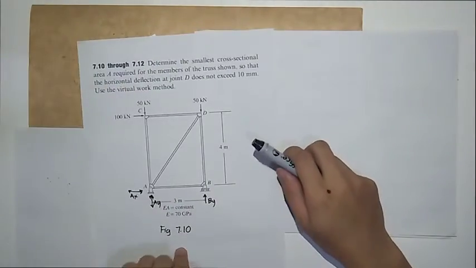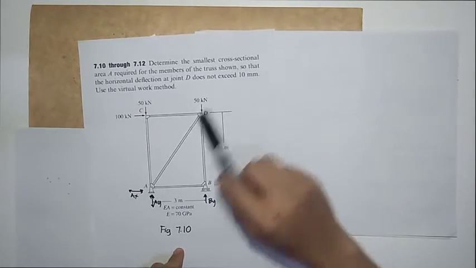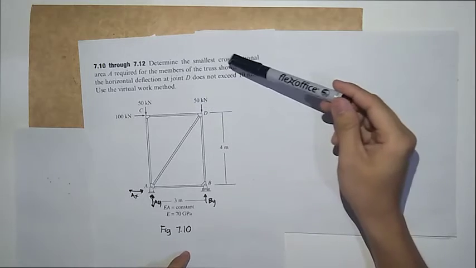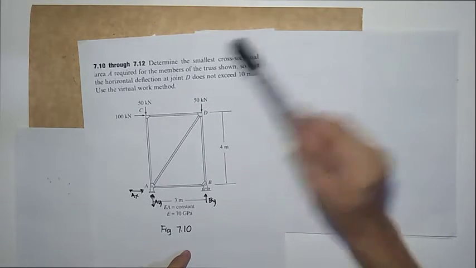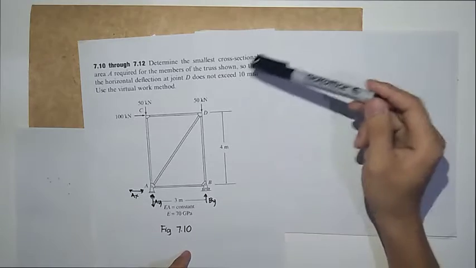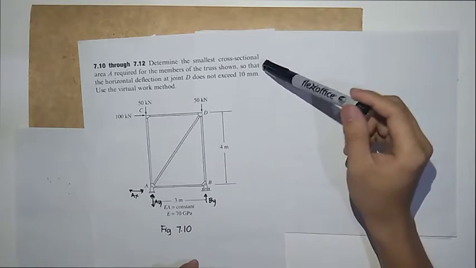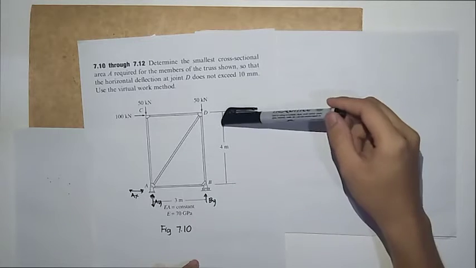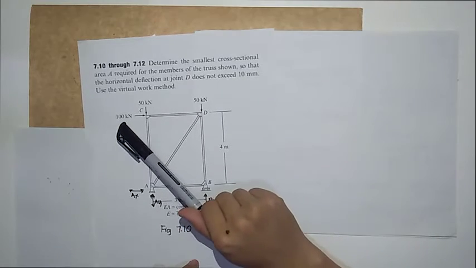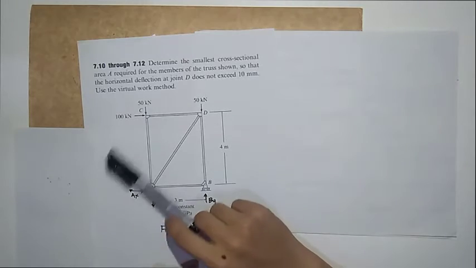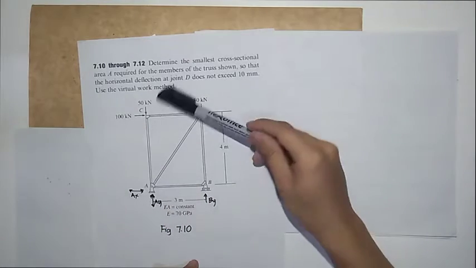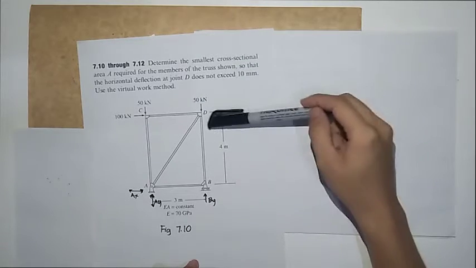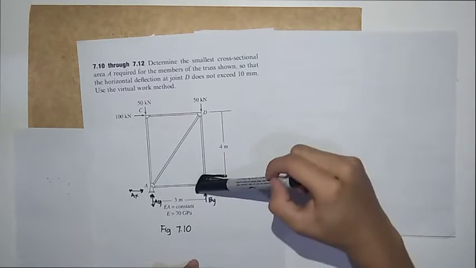So, figure 7.10. Determine the smallest cross-sectional area, A, required for the member of the truss shown so that the horizontal deflection at joint D does not exceed 10 mm. Use the virtual work method. So we have a truss here where there is a load going in that direction, 100 kilonewtons, and 50 kilonewtons going here, and 50 kilonewtons going here, with a height of 4 meters and 3 meters.